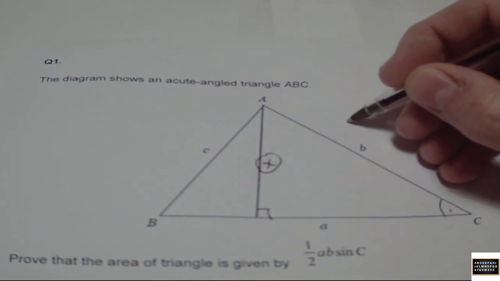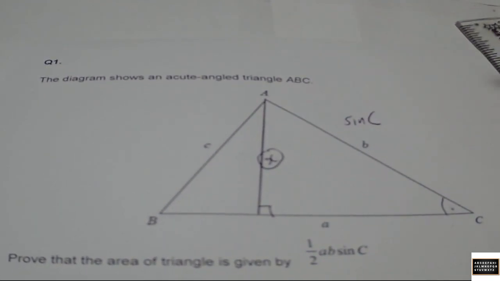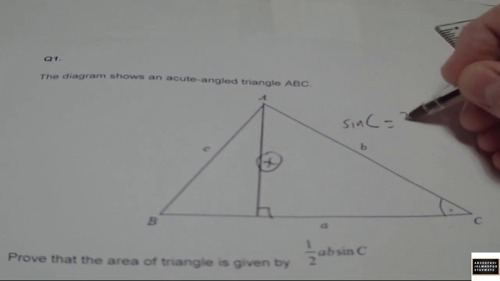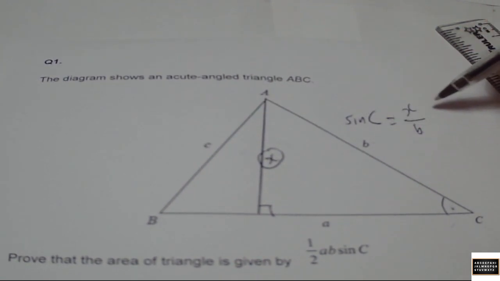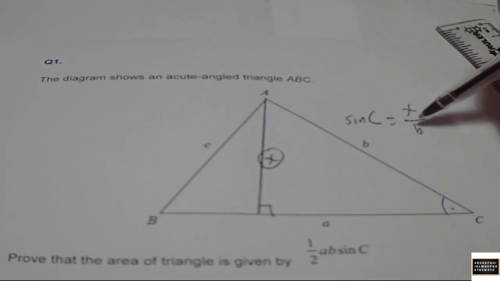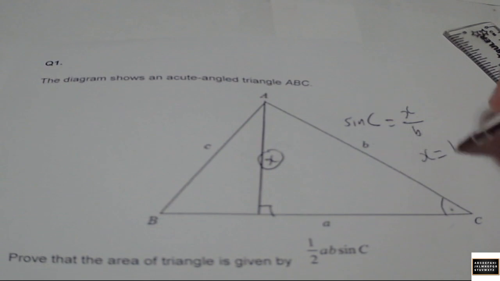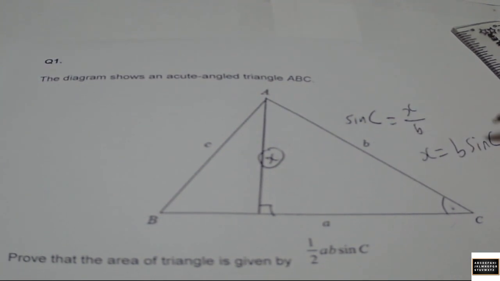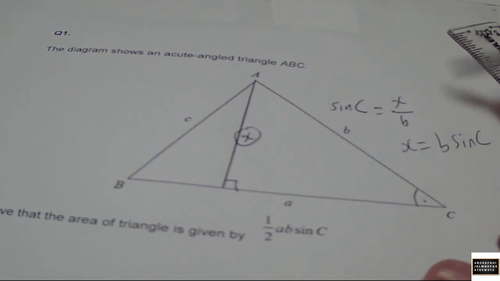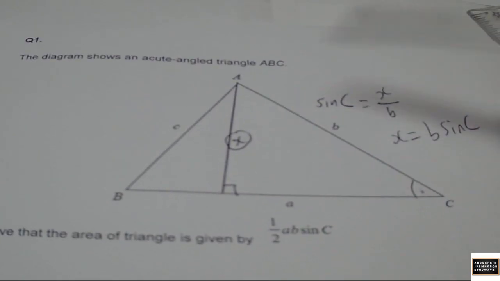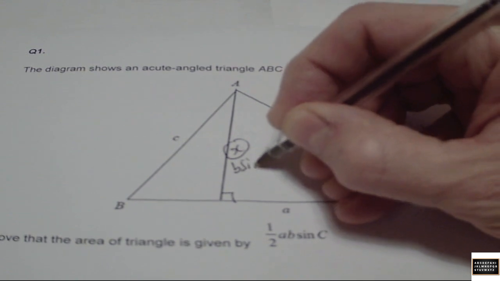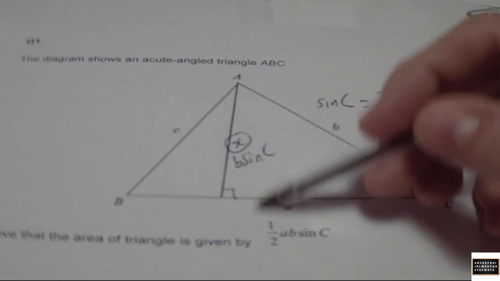So we do know that sine of this angle, sine of big C, this angle in the corner, is opposite, so that's x over b. So little x over b is sine C. We want to find out what this height, this x, is. So hopefully you can see that you would just be multiplying this length b by sine C. So that's the length here, the height. You could write here b sine c, all the way from the top to the bottom.